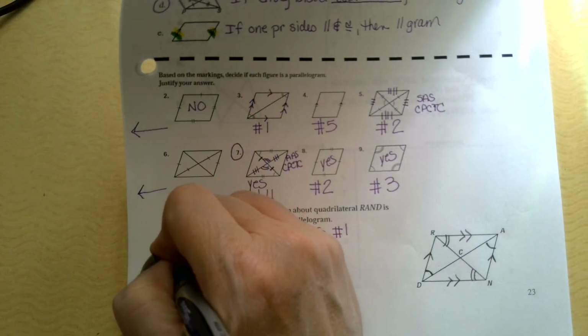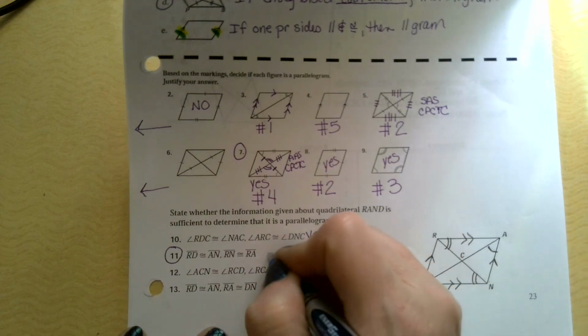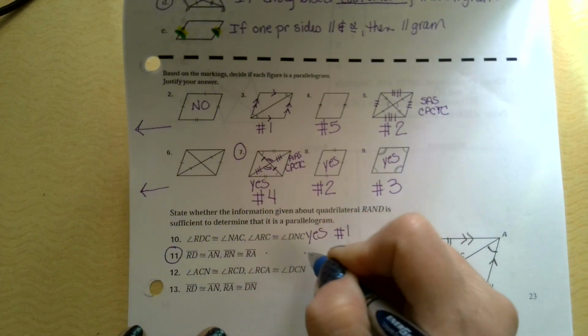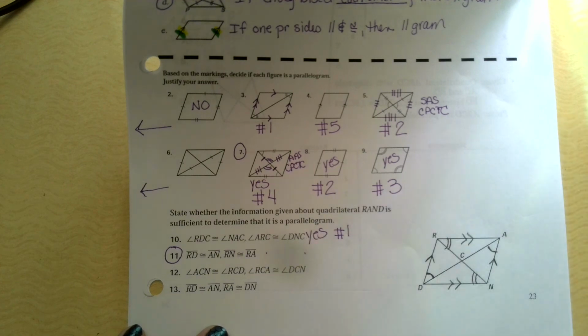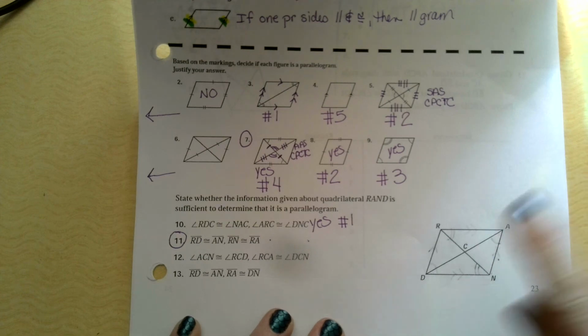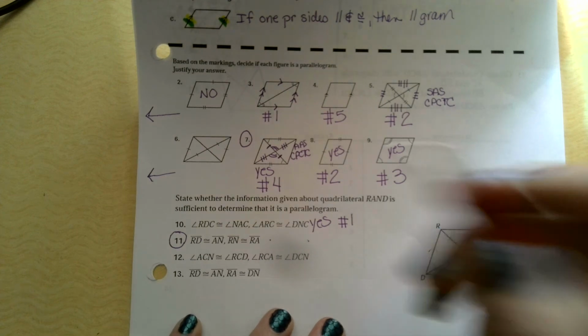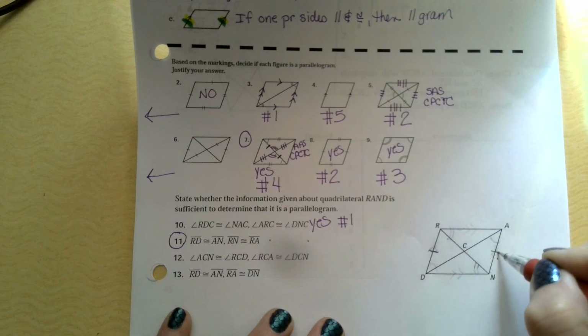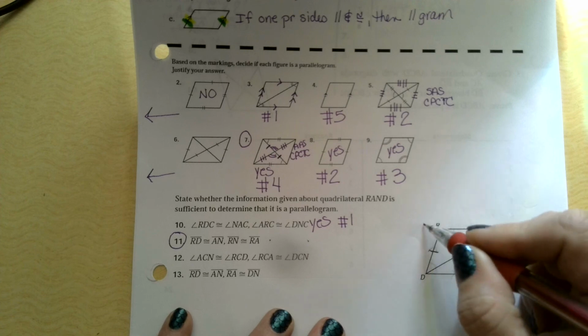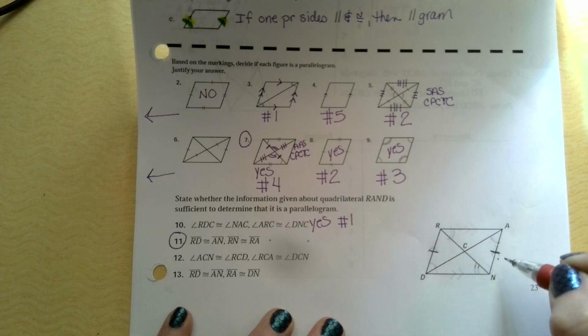All right, number 11, I want to know yes or no, and if it's yes, which reason number. So yes or no, and then if it's yes, give me the number. All right, so I erased my markings, and I'm going to put RD. RD is congruent to AN, and RN, which is the whole thing, is congruent to RA.